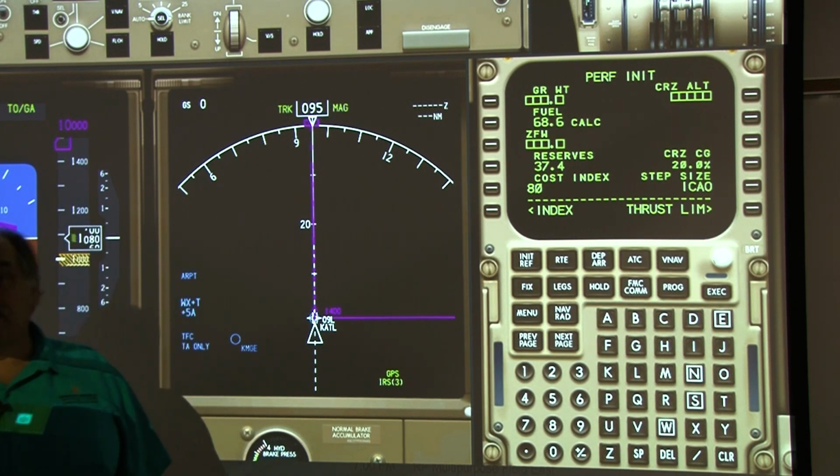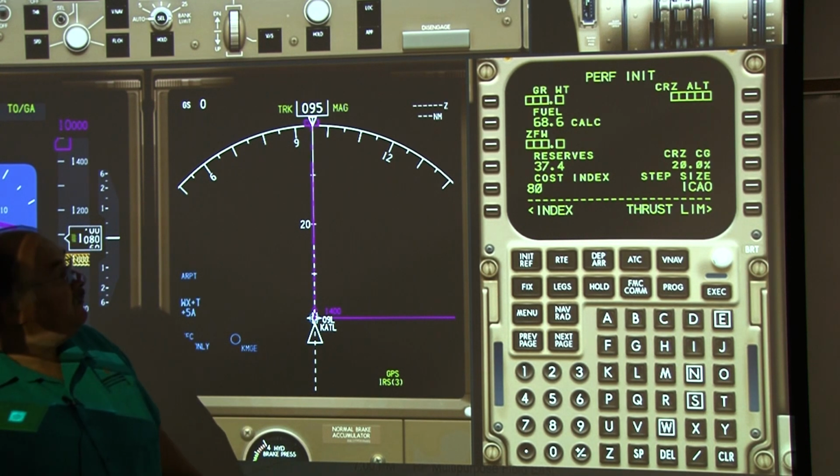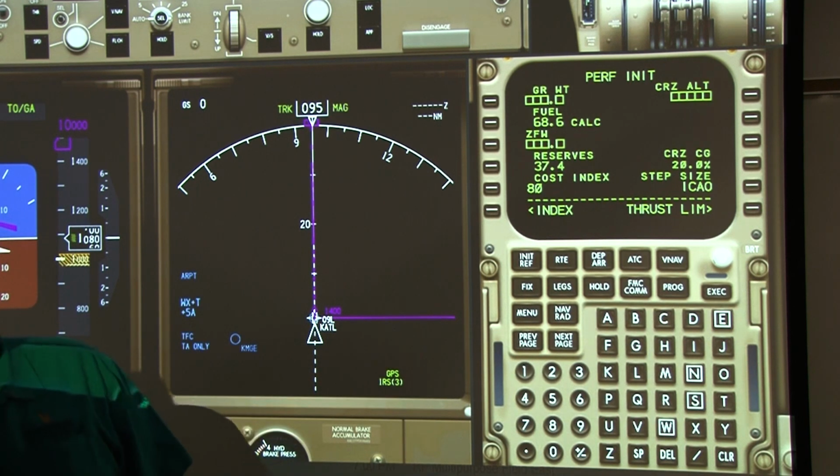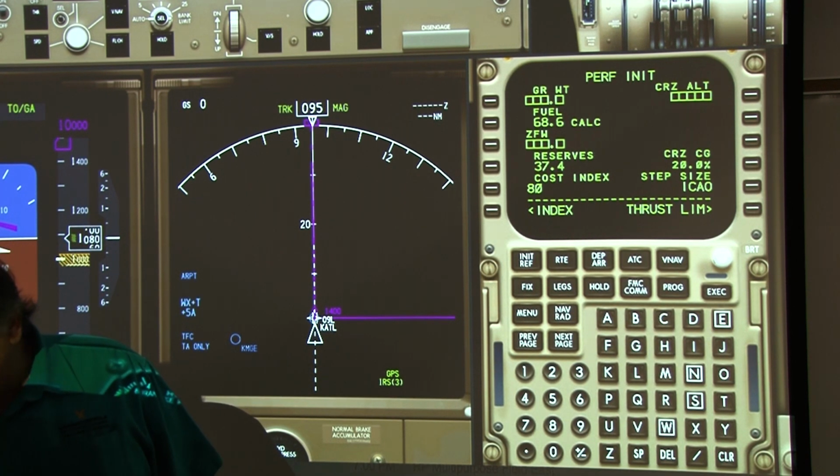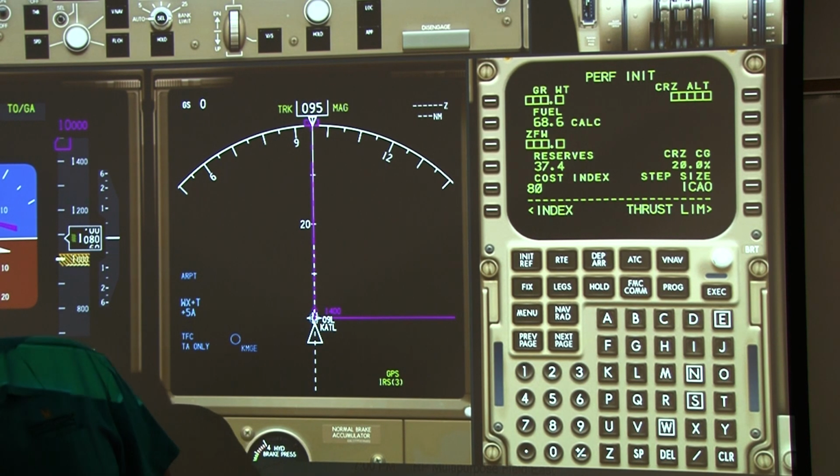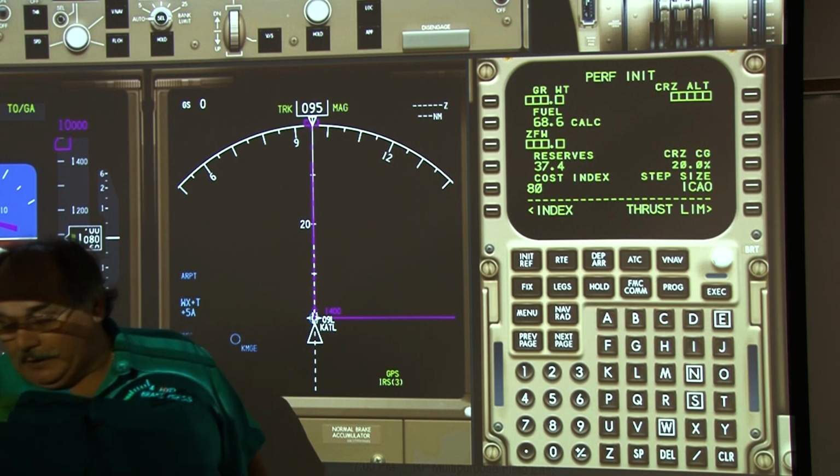So there's my reserve fuel. The next value it's asking me for is my zero fuel weight. Zero fuel weight is also located in the weights tab. It's in the second column. It says ZFW, and it says 514,615 pounds. Our max zero fuel weight is 535,000 pounds, so I'm within the parameter of max zero fuel weight.